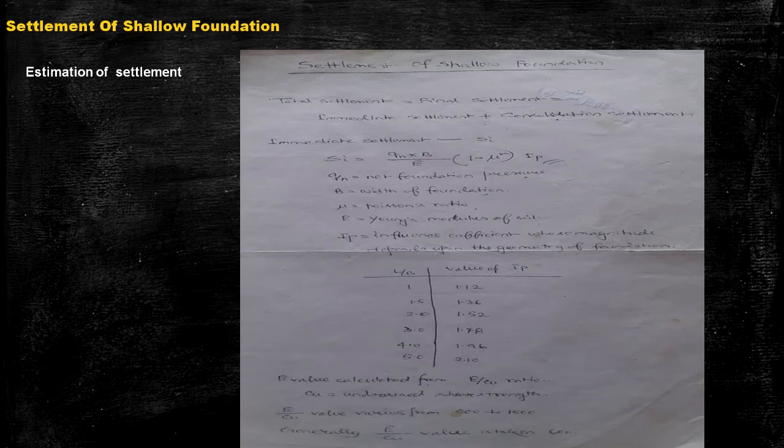Young's modulus of soil, and IP means influence coefficient, whose magnitude depends upon the geometry of foundation. And here there is a chart of L by B and value of IP. If L by B is 1, then the value of IP is 1.12.